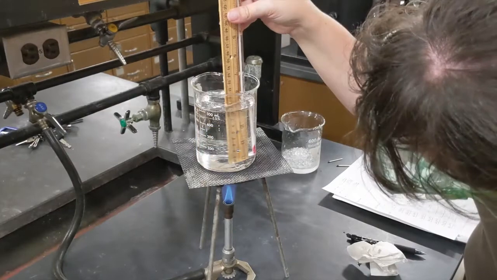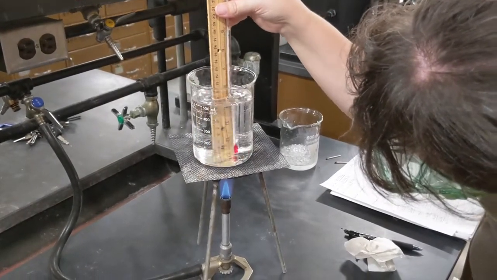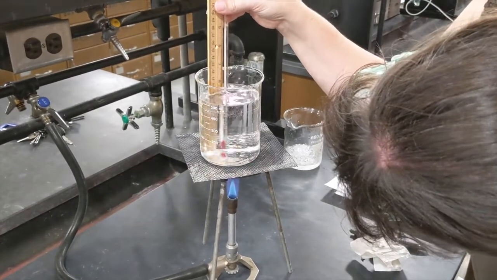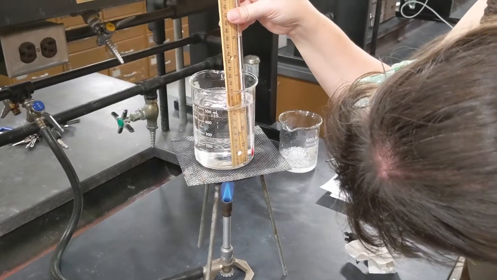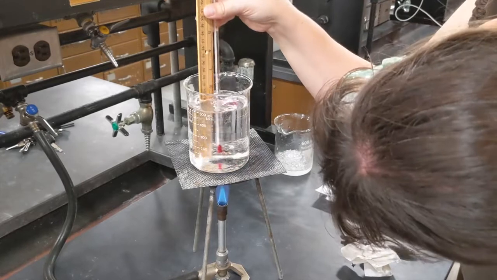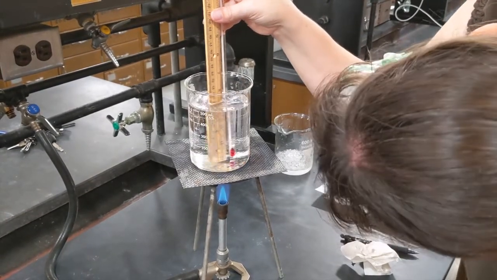I think I misspoke last time and said that we were almost to 50. In fact, we were almost to 40 last time. Now we're almost to 50. 49 in a little bit. And this is kind of fun.